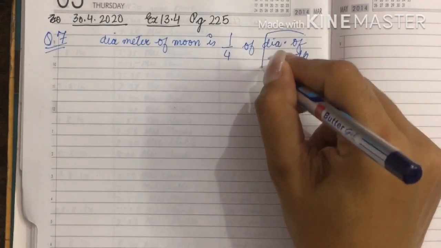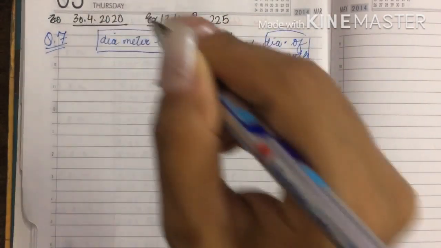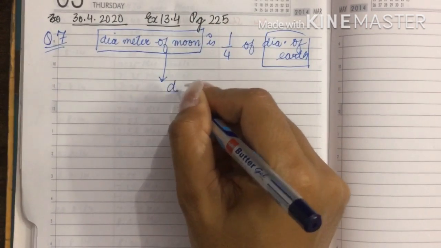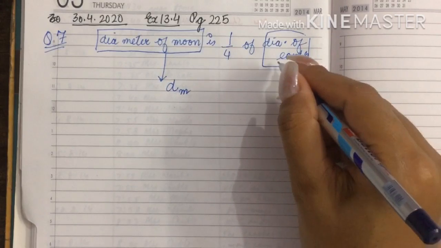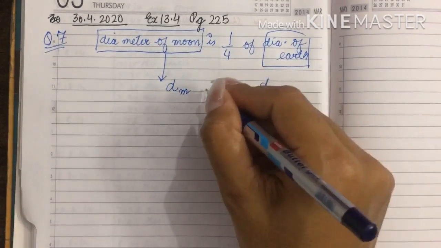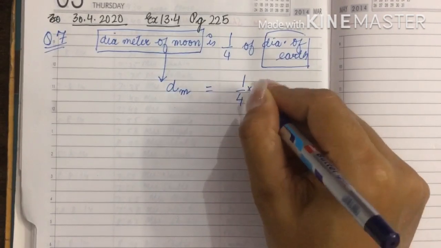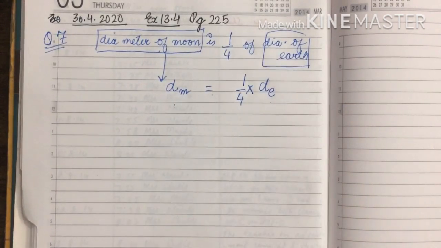So I am just taking a representation for these. The diameter of moon, I'm using a subscript m, and for diameter of earth I'm using a subscript e. So this is what's given to you. The diameter of moon is 1/4 of diameter of earth.